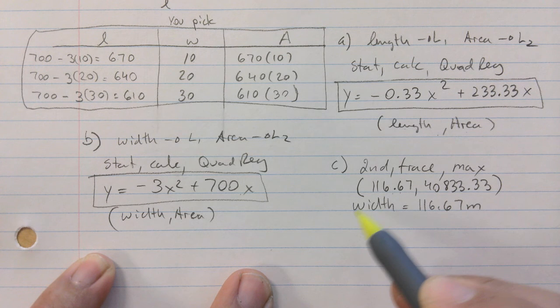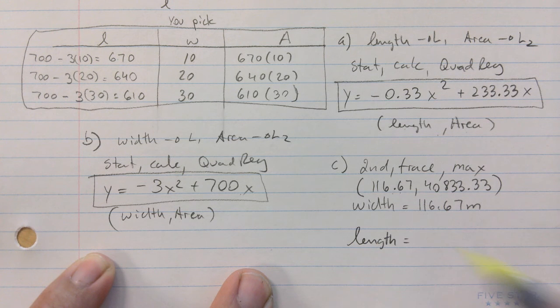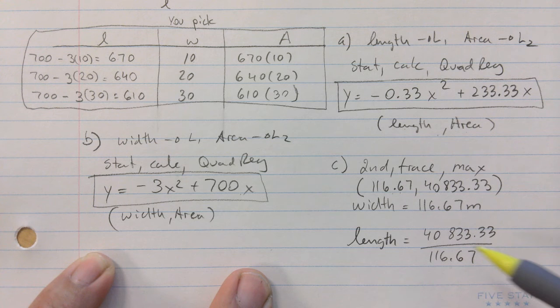What about the length? Length, we will use the area divided by the width. Because remember, area is length times width, so we just use that formula, plug in, and find the rest.